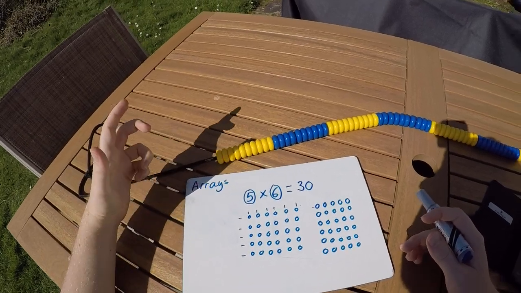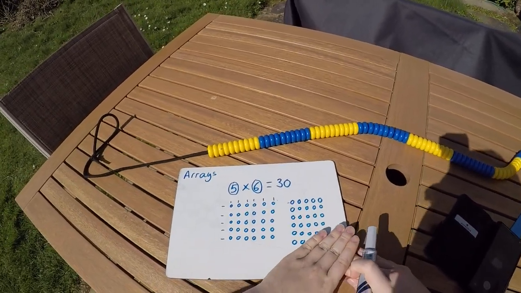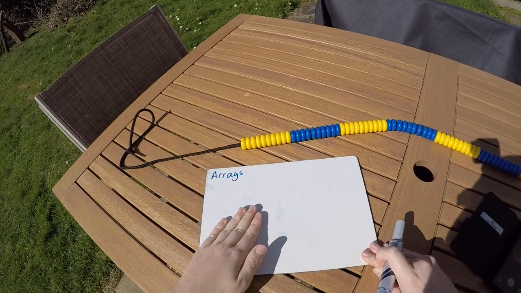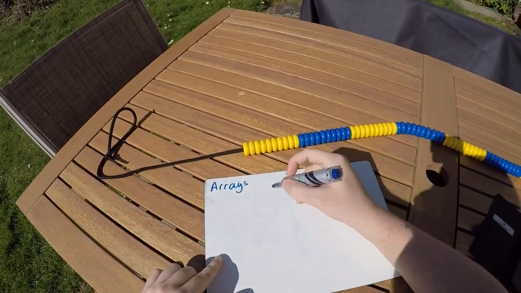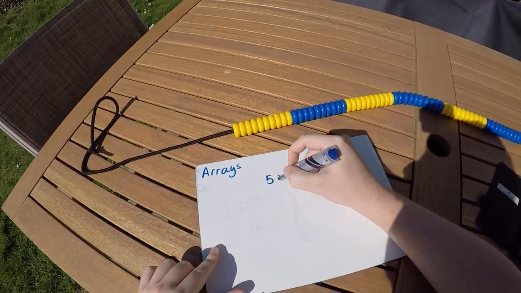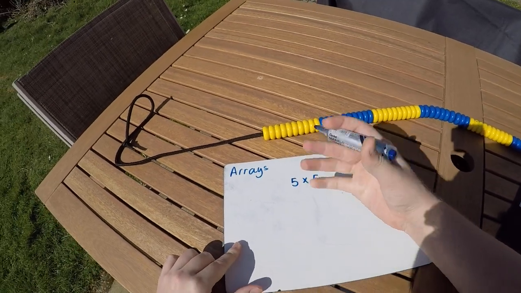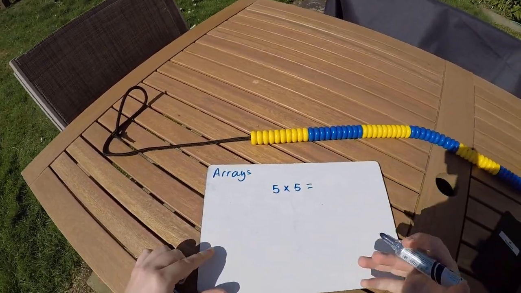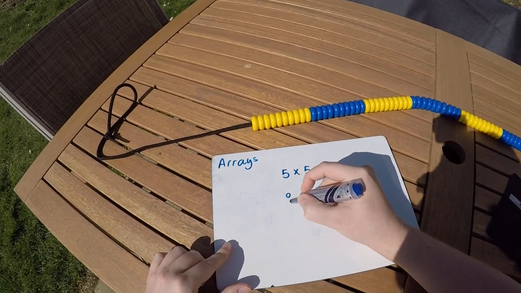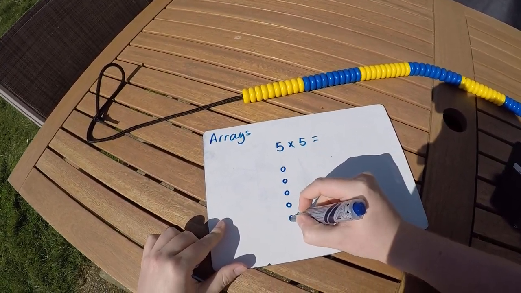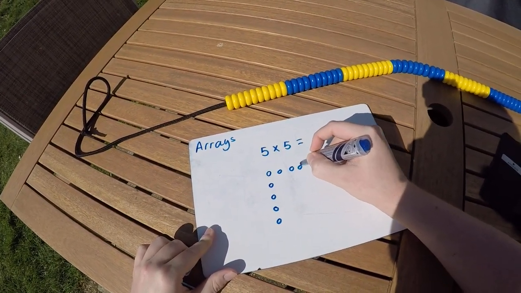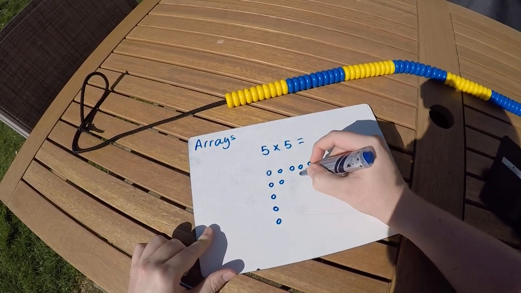One thing that is worth noting, okay, we don't teach square numbers in year 2, but where you've got a number that's times by itself, these arrays are the reason they're called square numbers. So 5 times 5, 1, 2, 3, 4, 5.